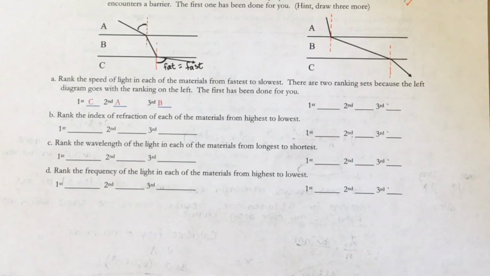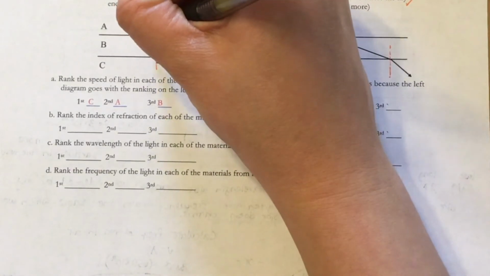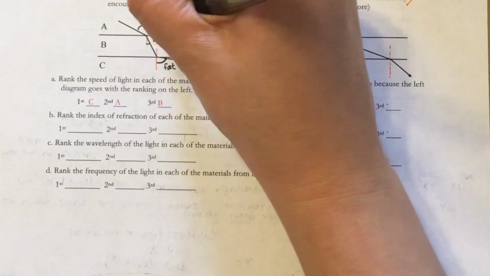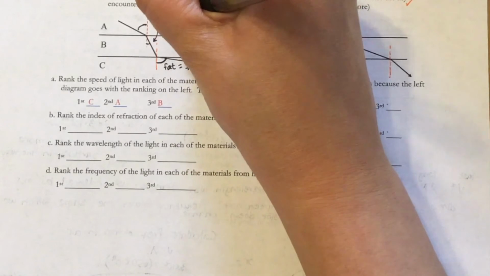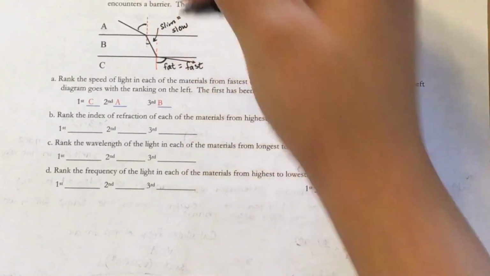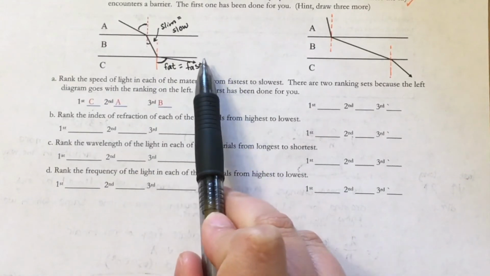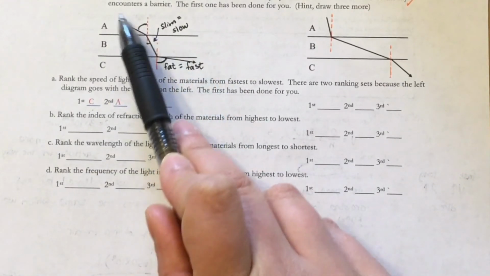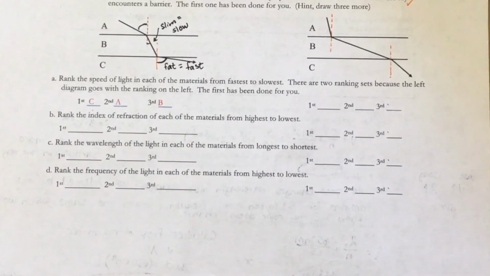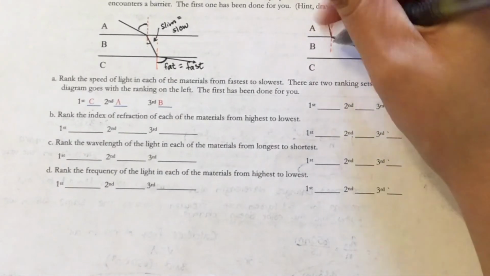I don't know if you can see that. And then B is the slim angle. Slow material. So in this case, C has the fastest speed, then A, then B. Okay, let's do it again.